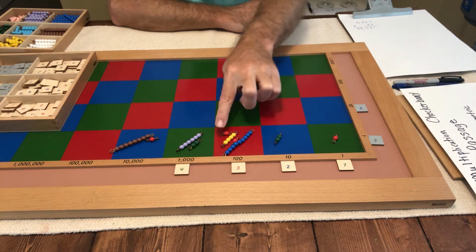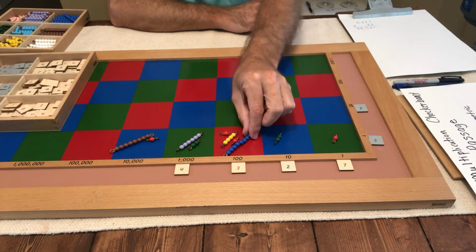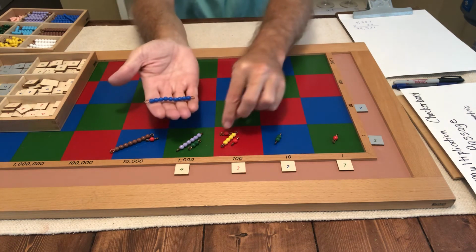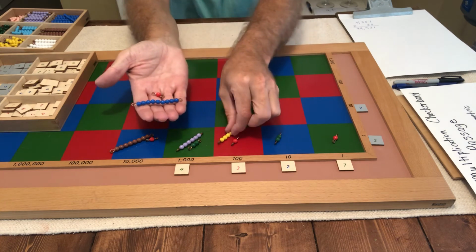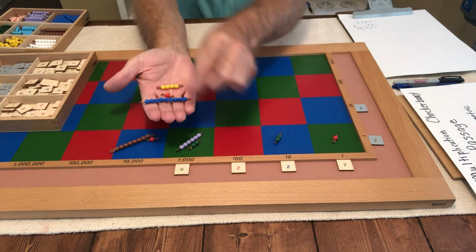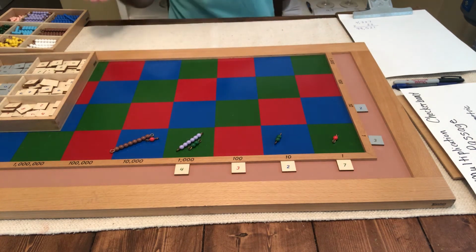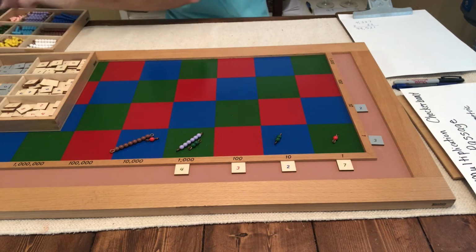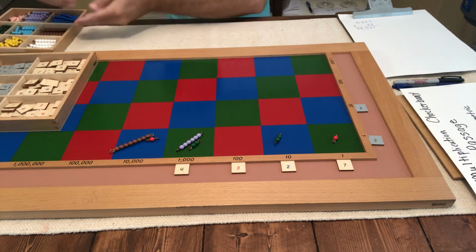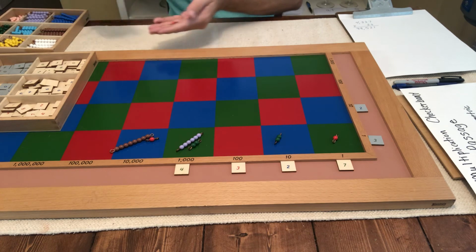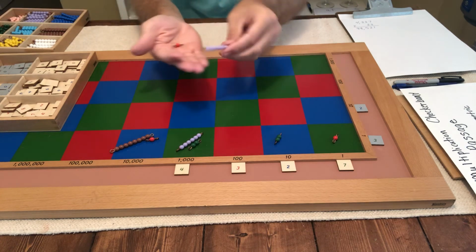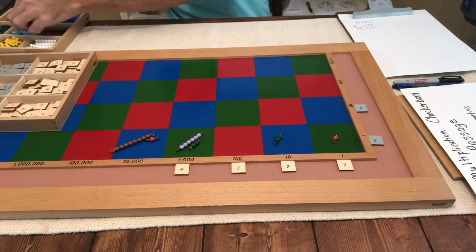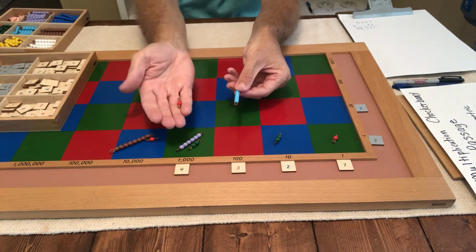Okay? Now we're going to exchange this. This is a 9. 9 and 1 is 10. We have 4, which makes 14, and 1 more makes 15. We're going to exchange that for 15. We're going to have a 1 and a 5.